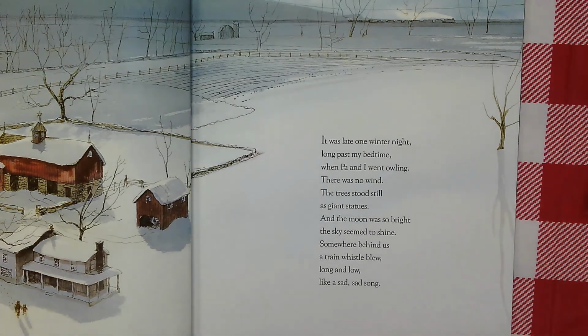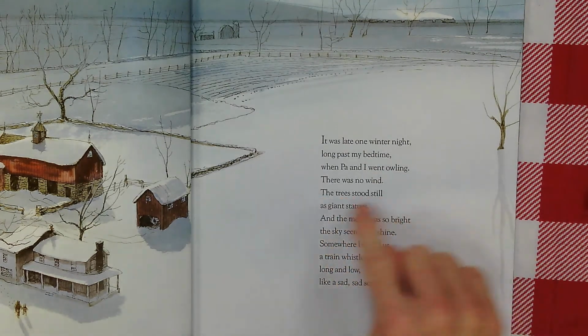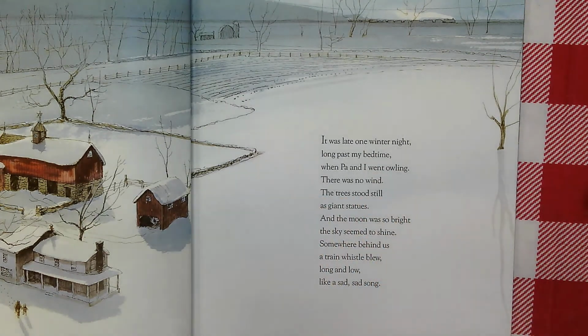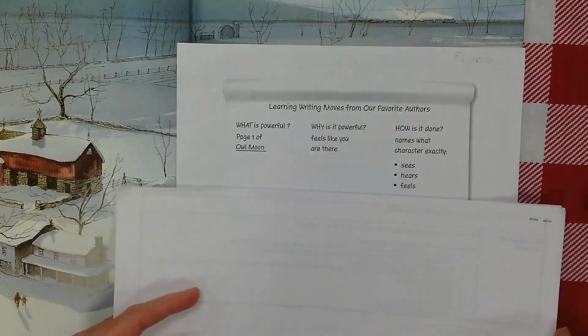Ooh, can you put yourself into that picture? You can pull up things that you've already experienced. Like when I think of the trees standing still as statues, that just speaks to me, because I have been in a situation where the trees were so still that you could totally see and understand what this author is talking about. So let's look at this page for a minute.